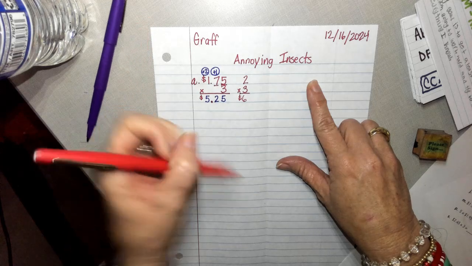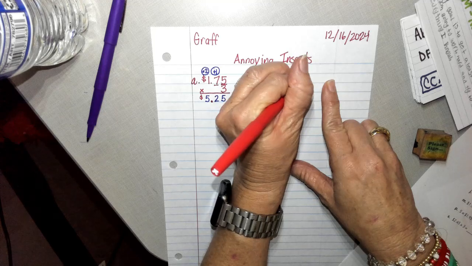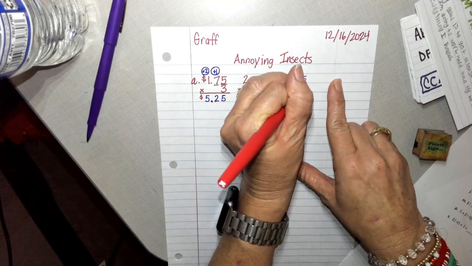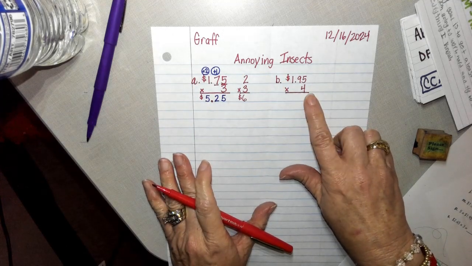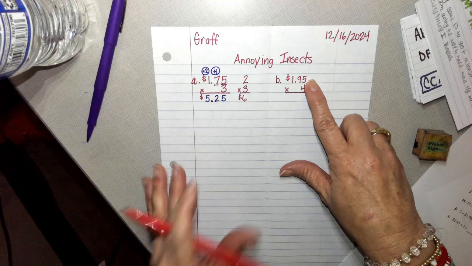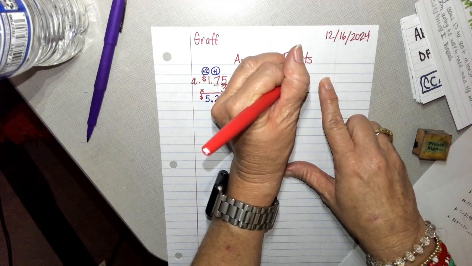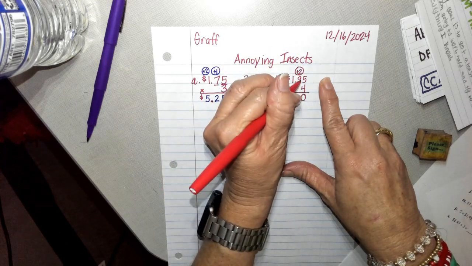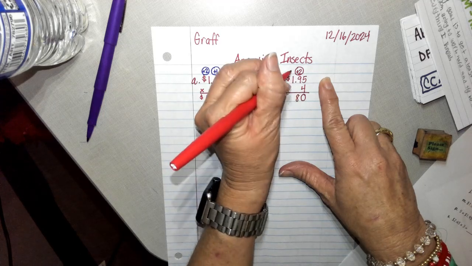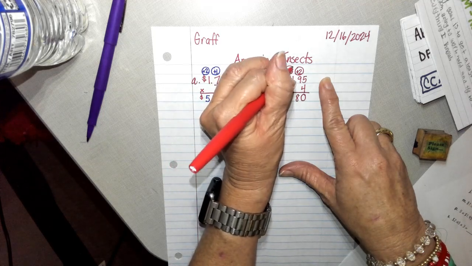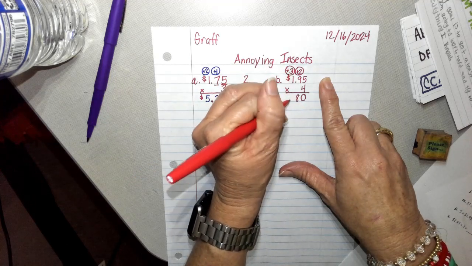I'm going to move over, and I'm going to put B over here, and we're going to write $1.95. This time we're going to be multiplying by 4. Starting in the ones place, 4 times 5 is 20. So we record the 0 and carry the 2. 4 times 9 is 36, plus 2 more makes 38. Record the 8 and carry the 3. And 4 times 1 is 4, plus 3 makes 7.